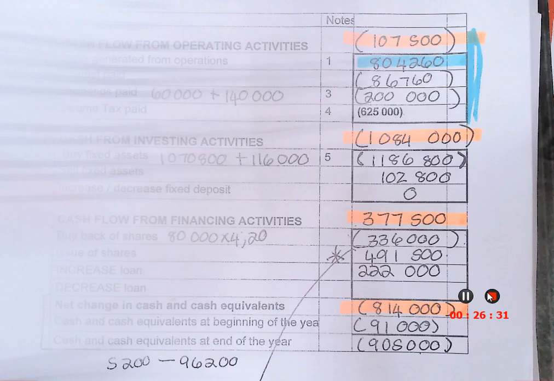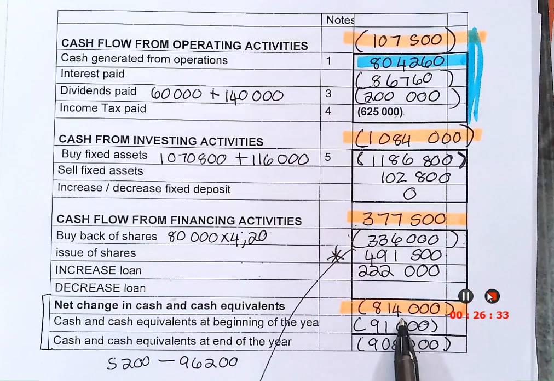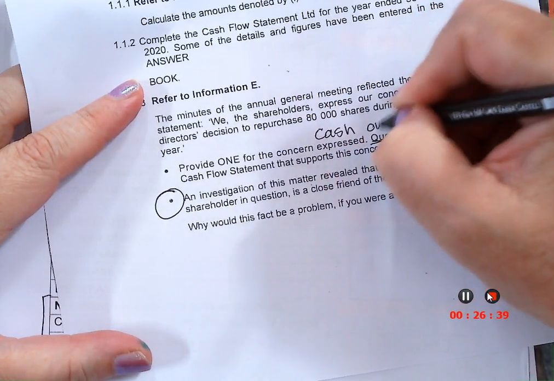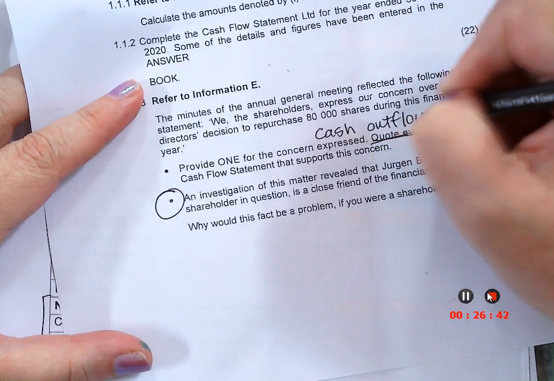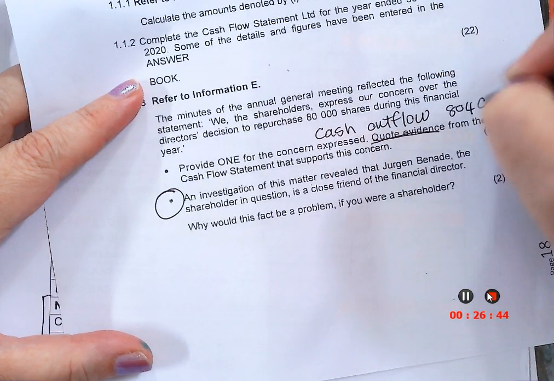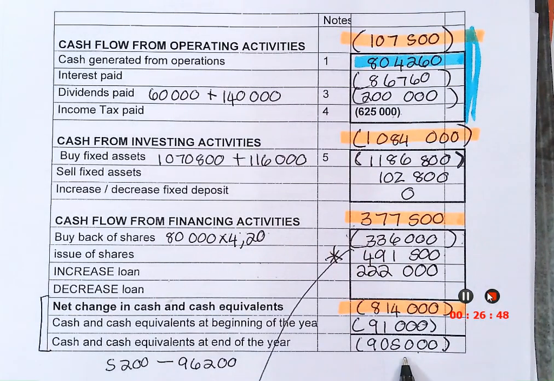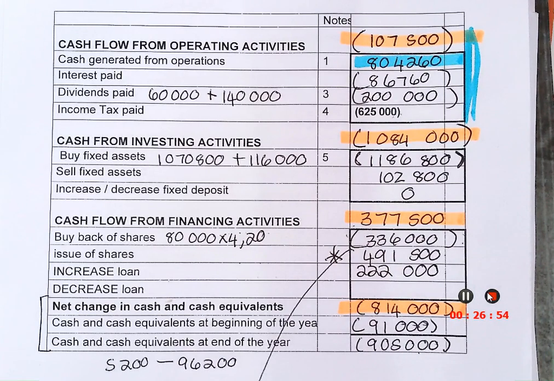Your evidence is that outflow of 814,000. So you say there was a cash outflow of 804, or you can say the bank ended with a negative cash of 905. Either one. That is your concern.